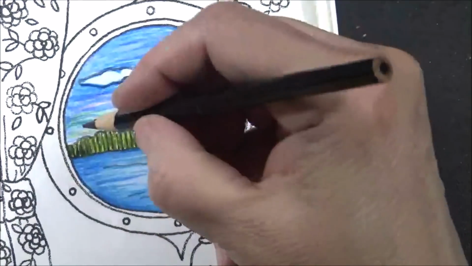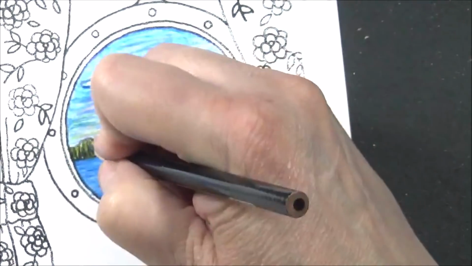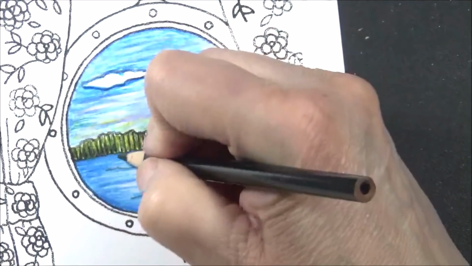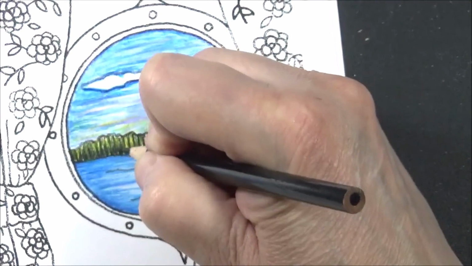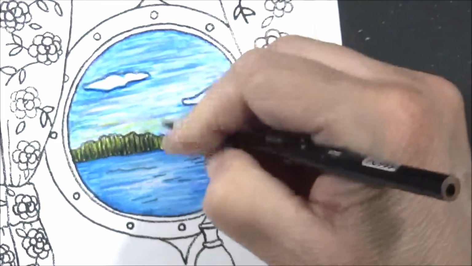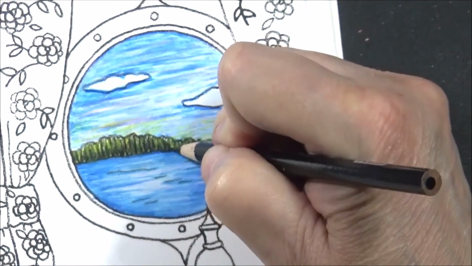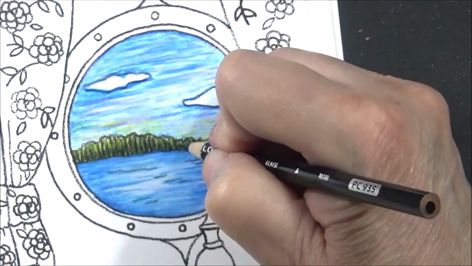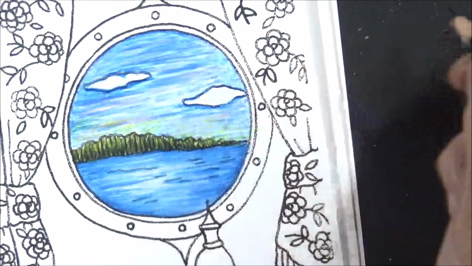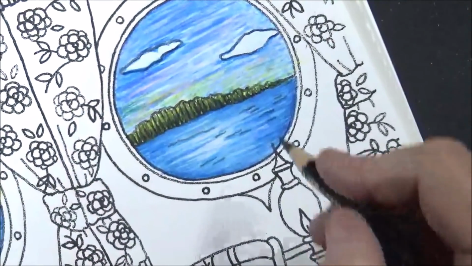Sorry about that. Okay, so now we just keep doing the same thing. Just get nice and mushy here, messy. Just make it some up higher, some lower. You just want to give it a nice, interesting shoreline here.